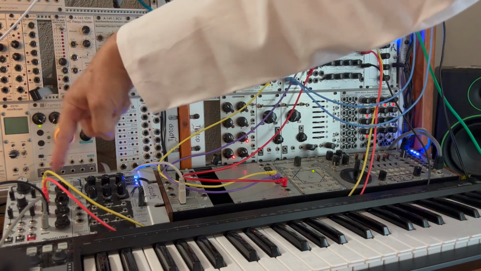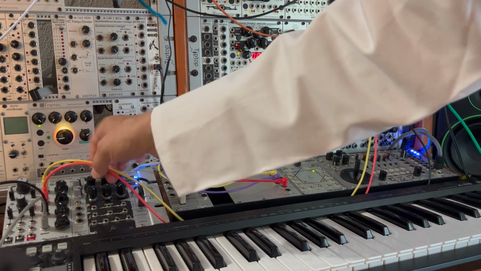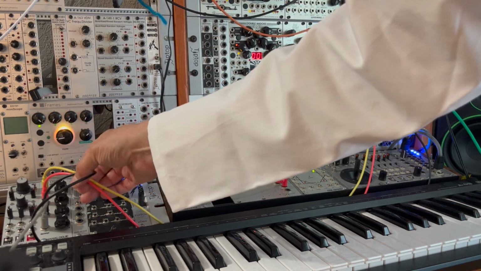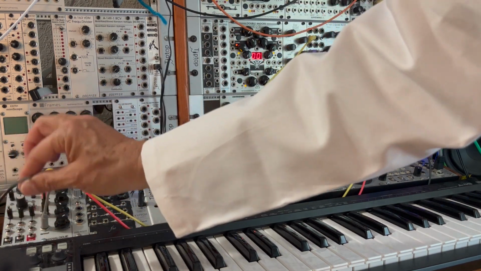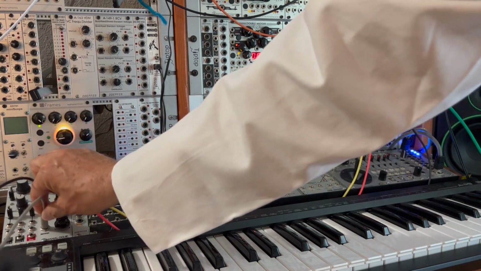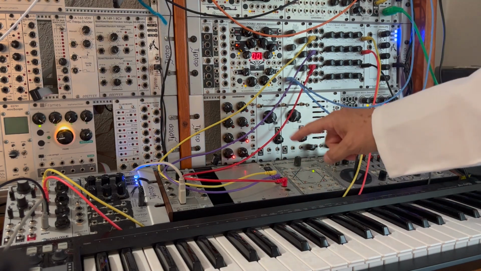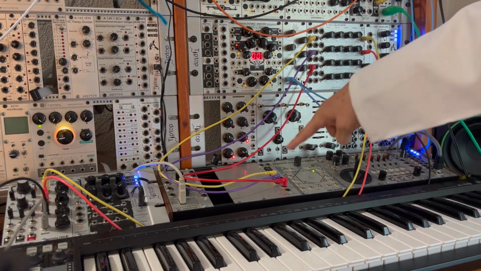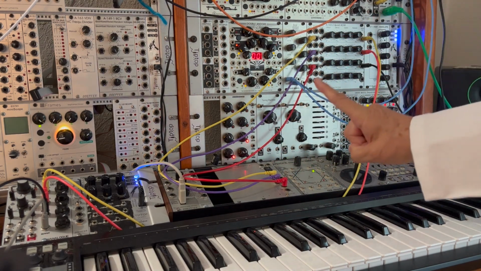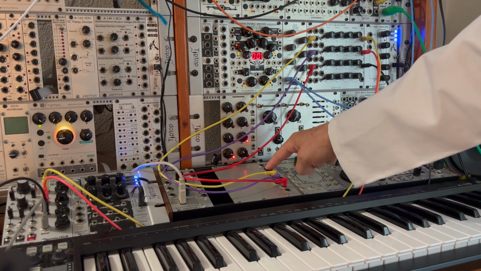The output of the 3 envelope generators head into a little Surge 3P Euro module that is acting as my sum and offset module, and it's a really useful way to control voltages. So let's have a listen to the first channel.